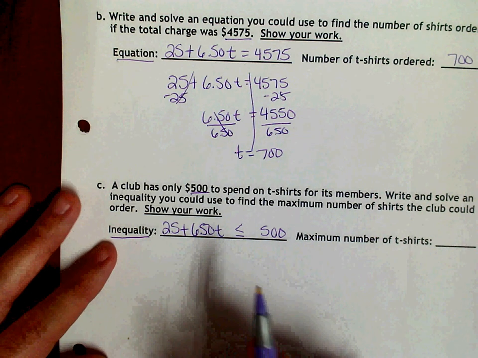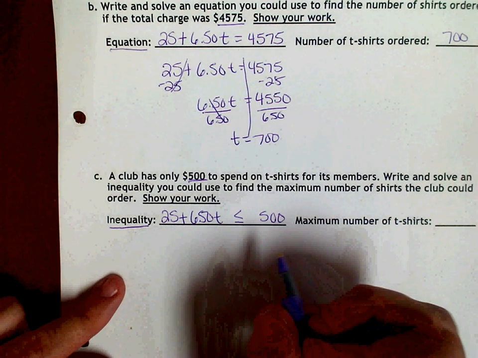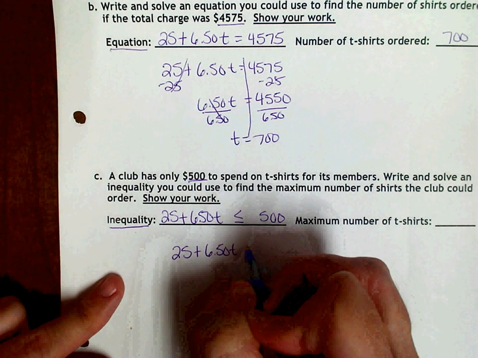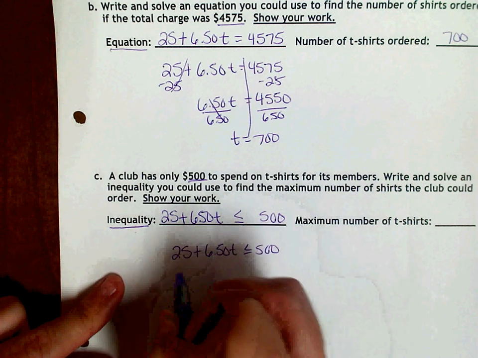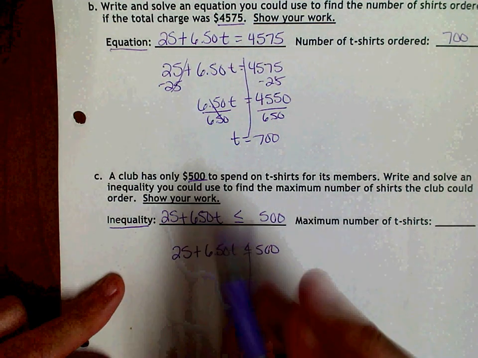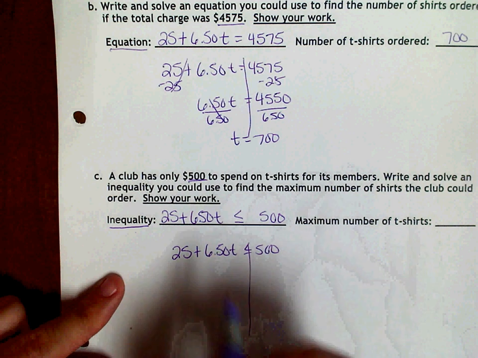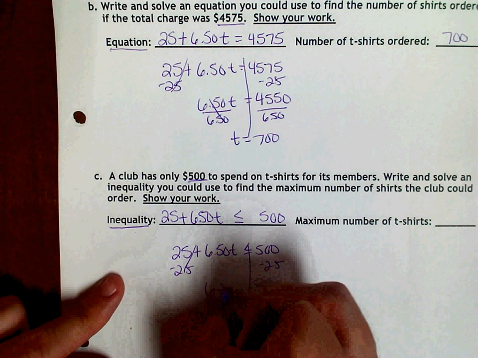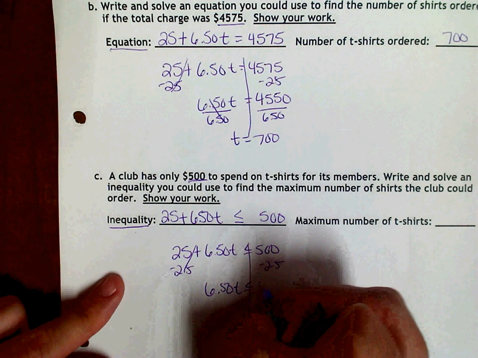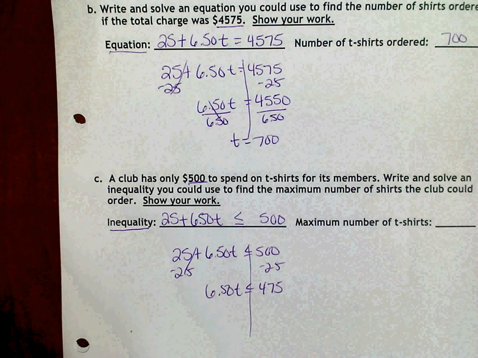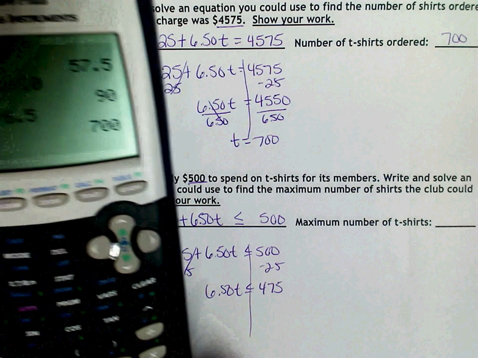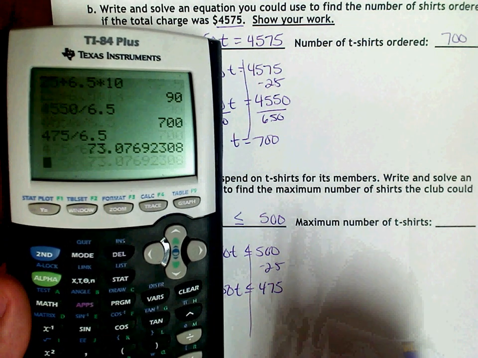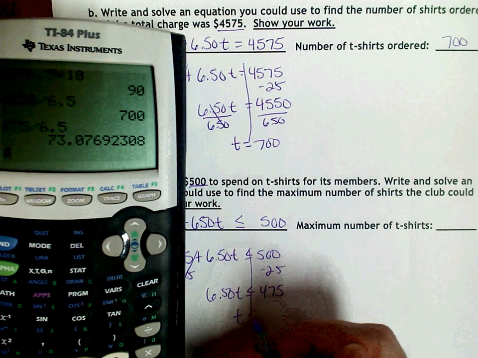Then we just have to solve this. Again, I'm going to write this down here and do the same steps that we did up here. Subtract 25, divide by 6.50. Then 475 divided by 6.50. That gives me T is less than or equal to 73.08.